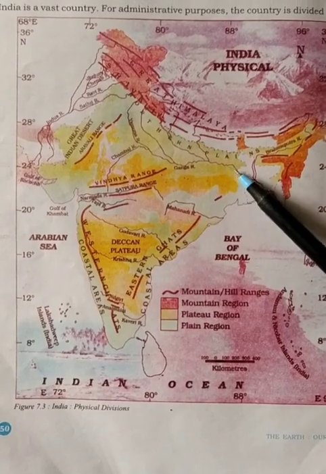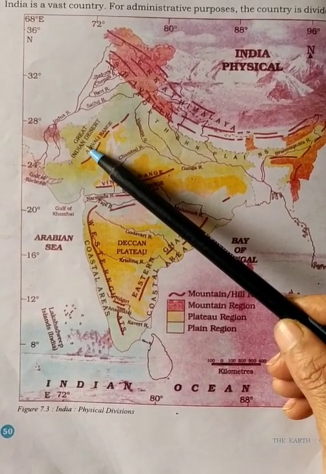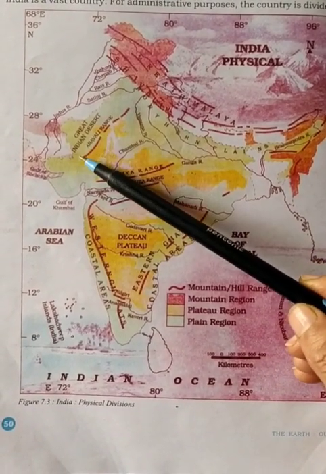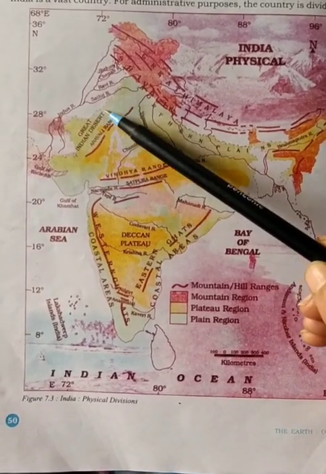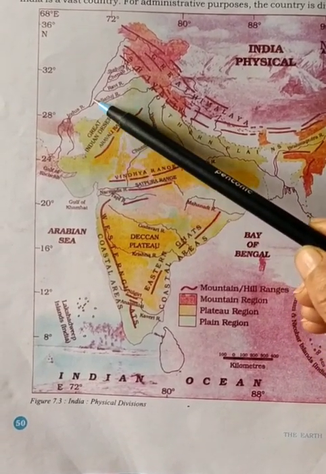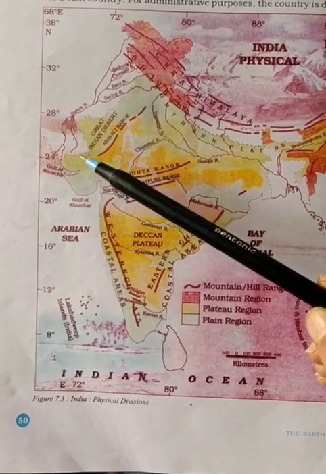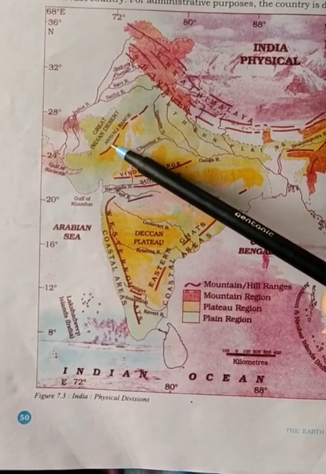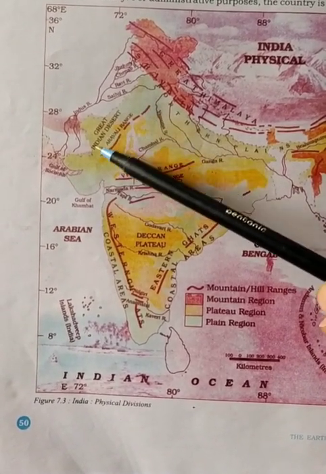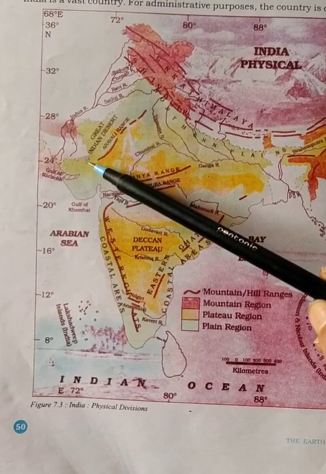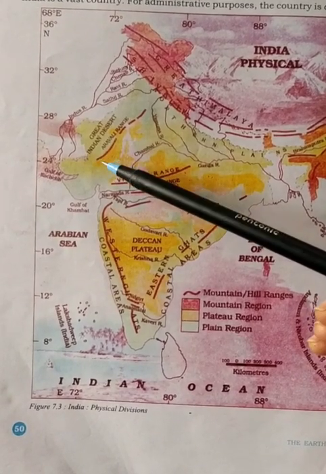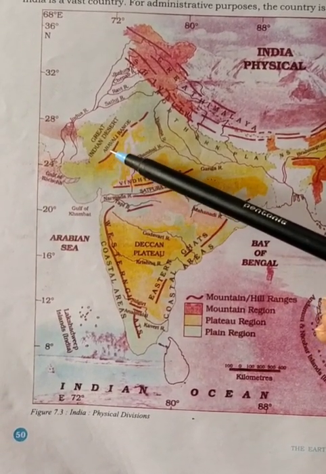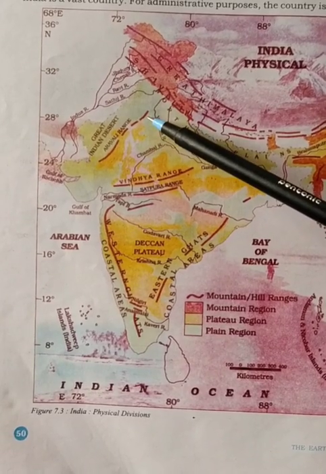These river plains provide land for cultivation, and that is the main reason why this area is highly populated. In the west, this is our Rajasthan, and the western part of Rajasthan is known as the Great Indian Desert, and a little bit of Gujarat is also covered by it. And here you can see the range of Aravalli hills, as I told you.